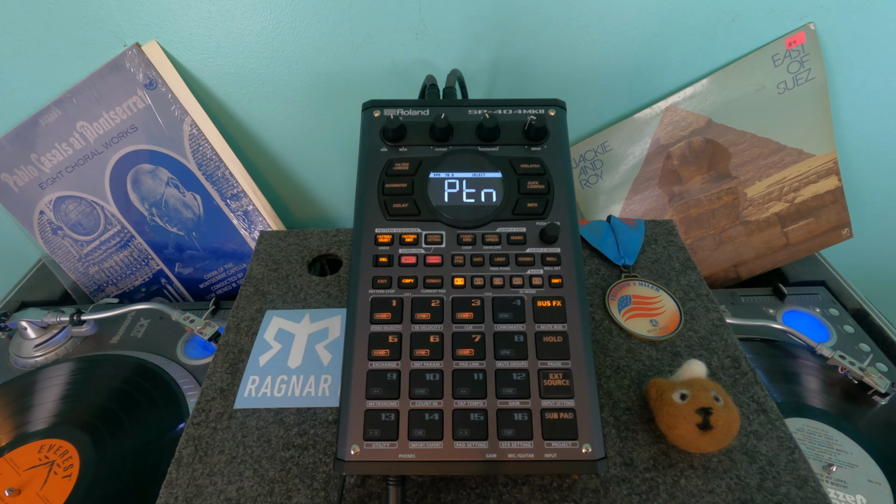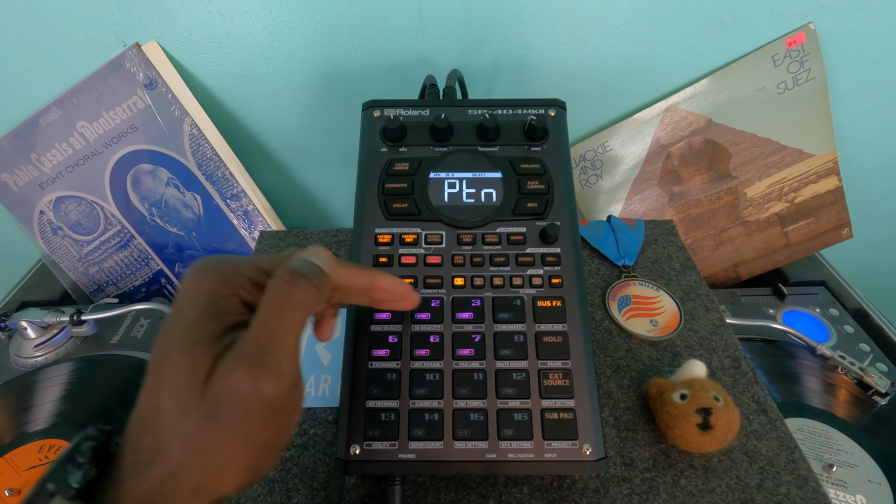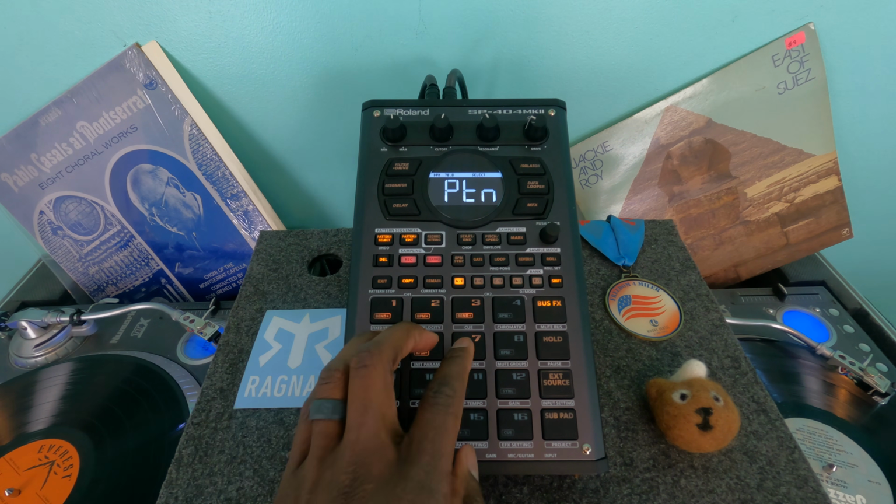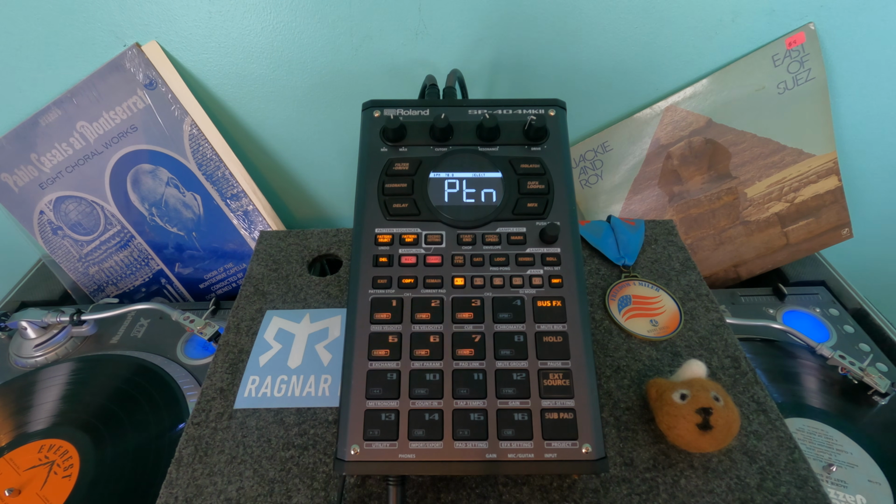One more feature on the SP4 Mark II is the pad mute mode. Right now I've copied all the patterns here, so 1 to 5, 2 to 6, 3 to 7, just to demonstrate what that pad mute feature is. Essentially, it gives you the ability, during the progress of a pattern being played, to mute those samples in real time and unmute them as necessary to create some sort of variation in your pattern.